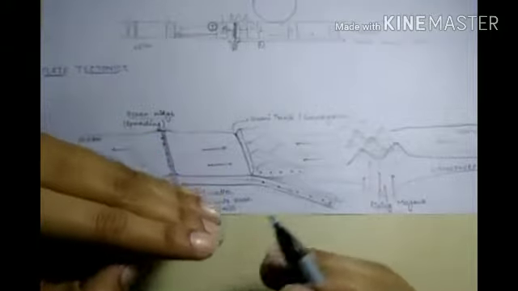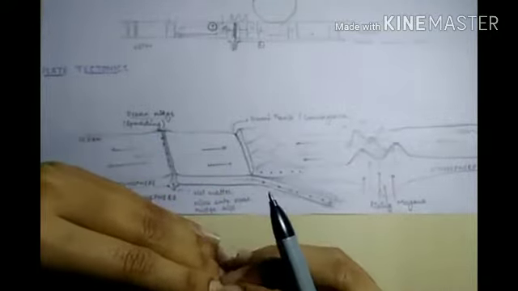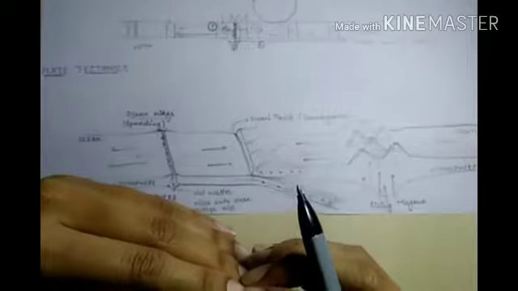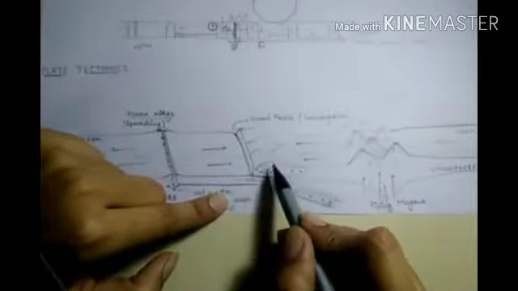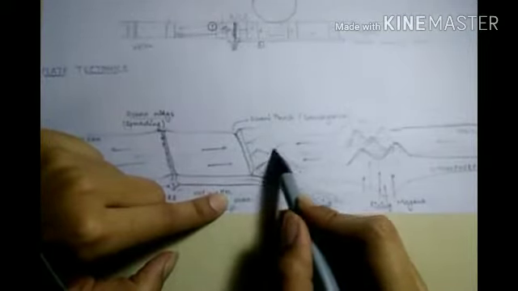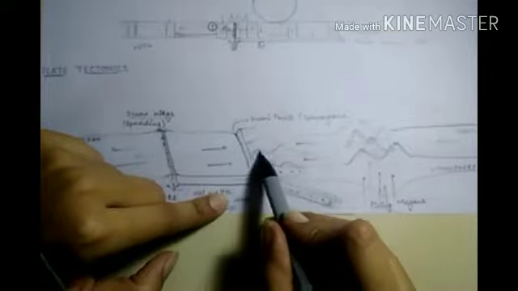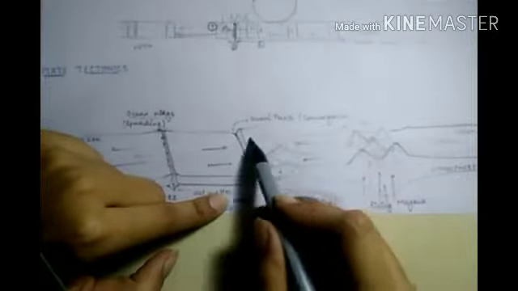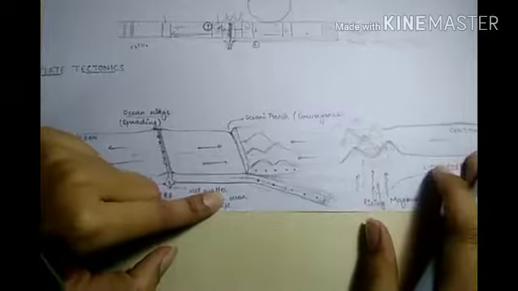Next is plate tectonics and formation of mountains, folded mountains. Now how are folded mountains formed? See, when these two plates collide with each other, there are folds in the plate. So these folds lead to the formation of mountains. So this is how folded mountains are formed.